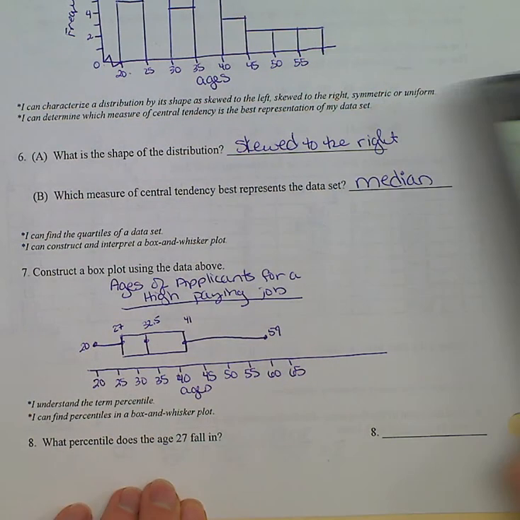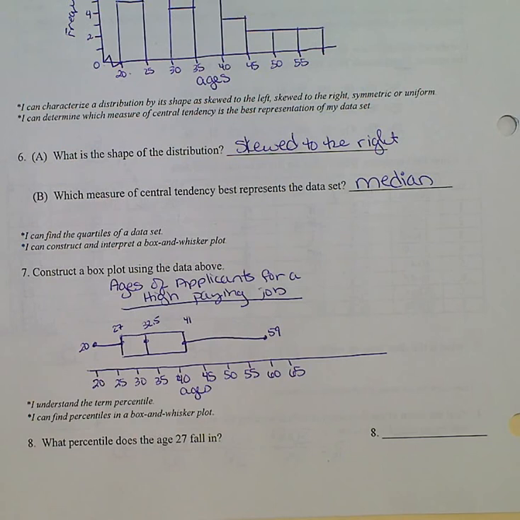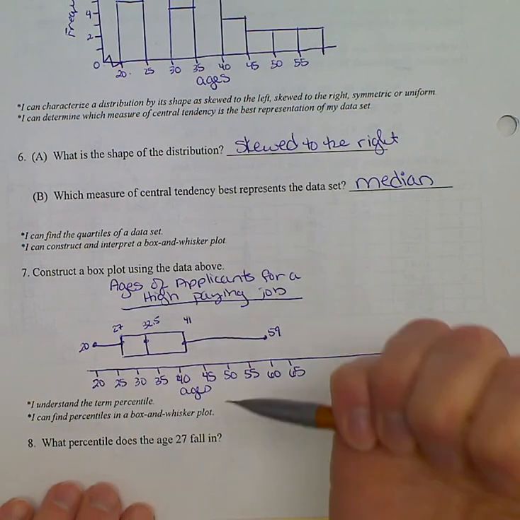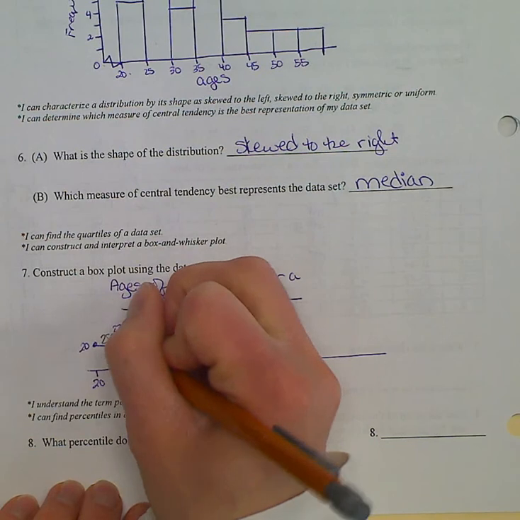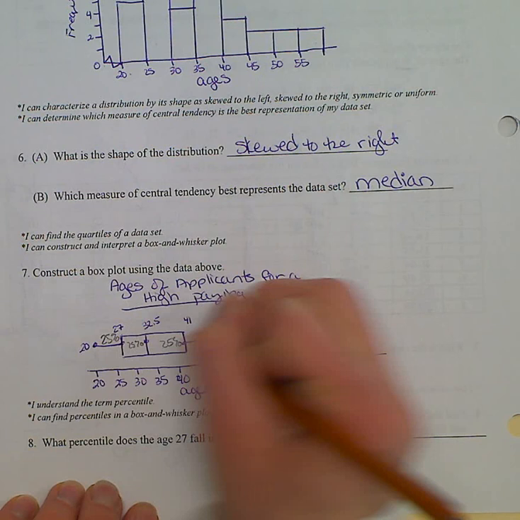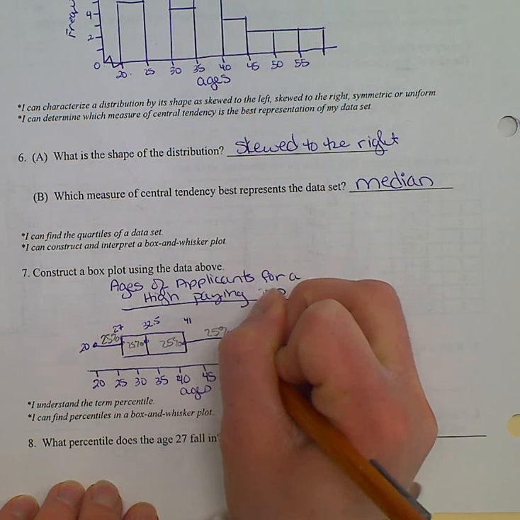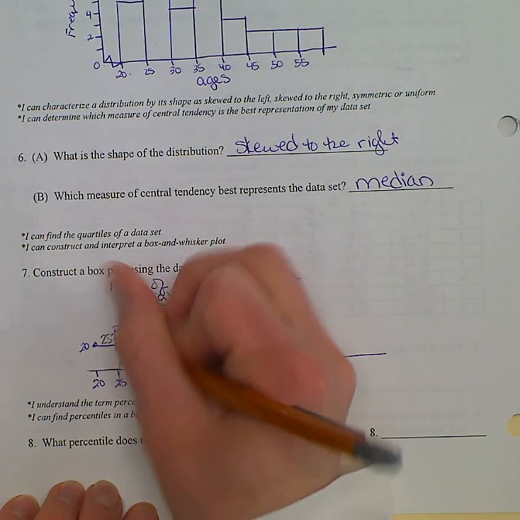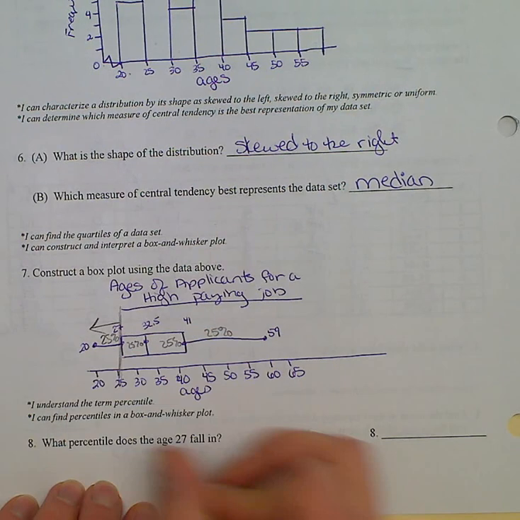Now the next set says, what percentile does the age 27 fall in? Remember, in a box plot, 25% of the data is located in each part. Percentile means equal to or below. So below the number 27 is 25%.